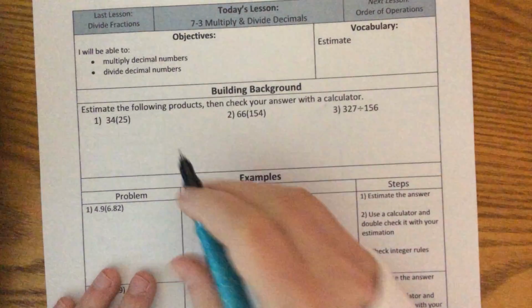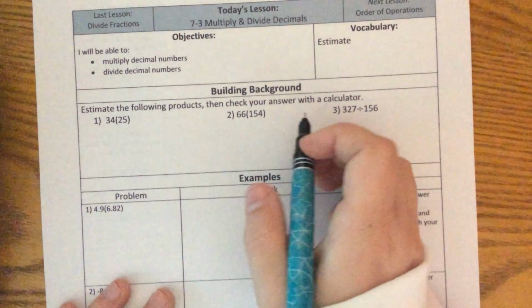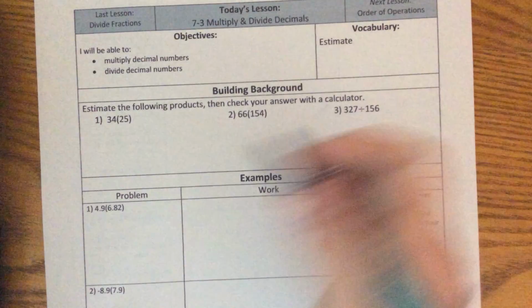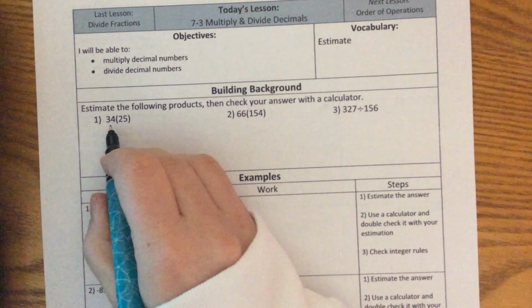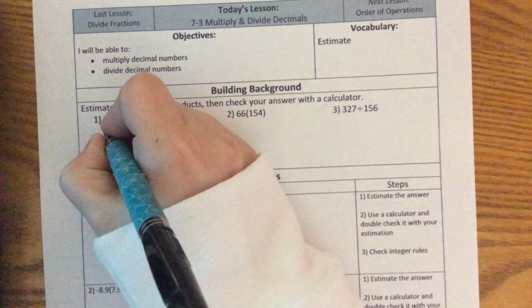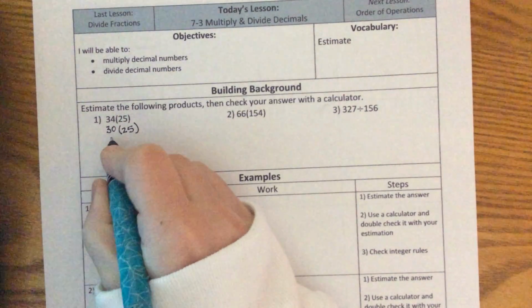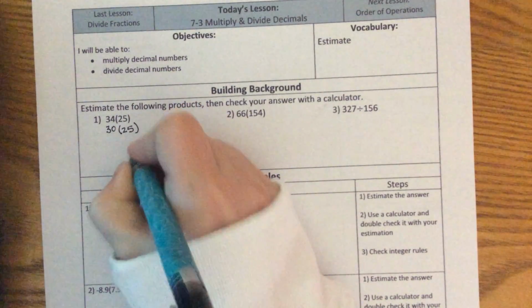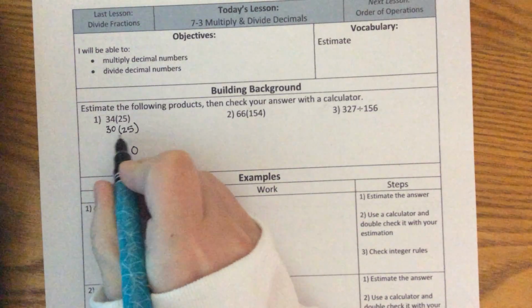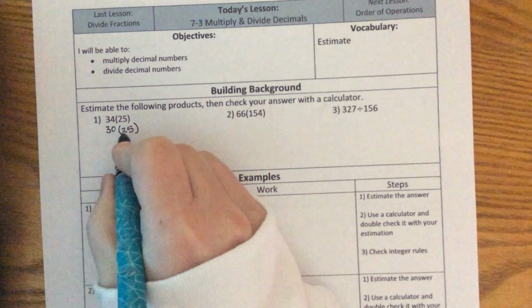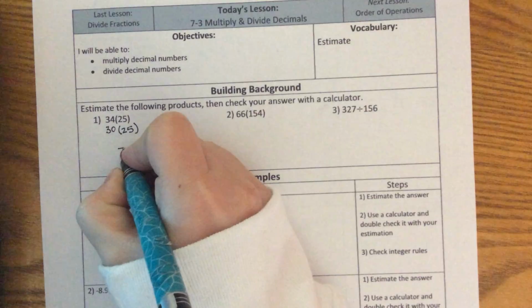So it says, estimate the following products, then check our answer using a calculator. So I'm going to make 34, I would estimate that I'm going to round it to about 30 times 25. Now, anytime I multiply with something with a 0, that means I'm going to have a 0 at the end. And then really I'm doing 3 times 25, which would be like 3/4. 3/4 is 75 cents.